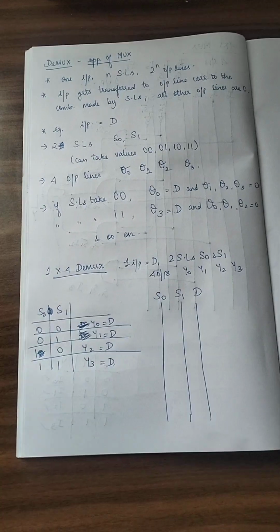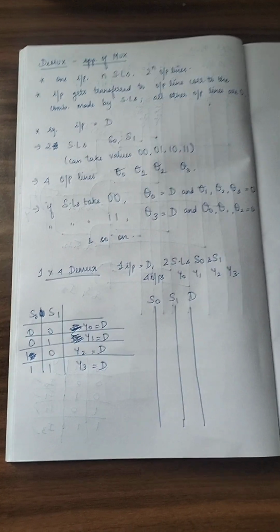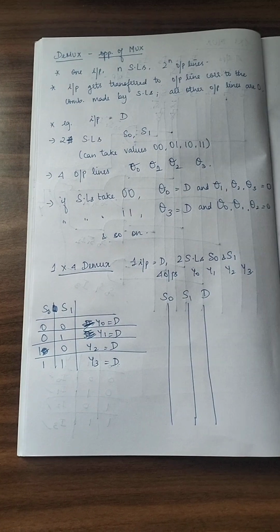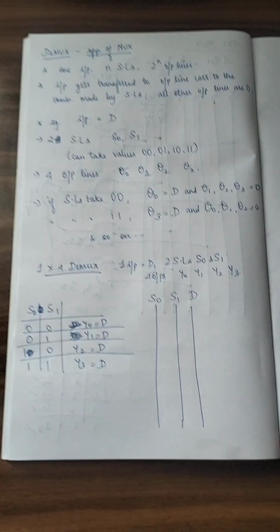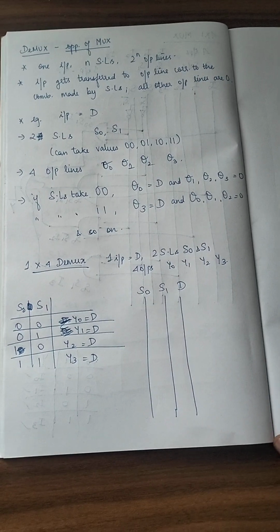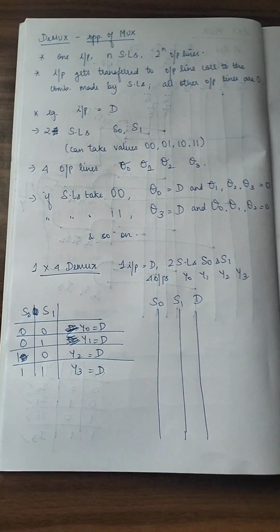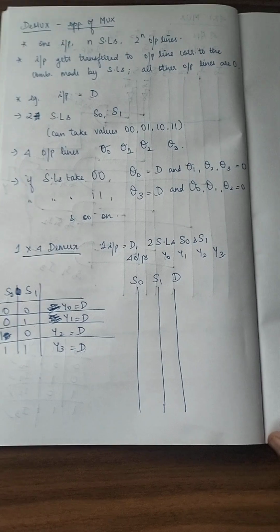But again I have 2 power n output lines. Which output line am I going to select to reflect the input? So that selection question is where our selection lines come into play. Again, n selection lines can represent 2 power n combinations. This time each combination represents an output line.